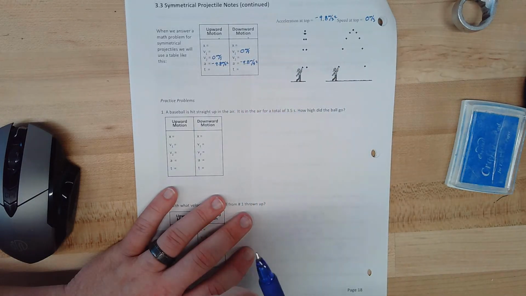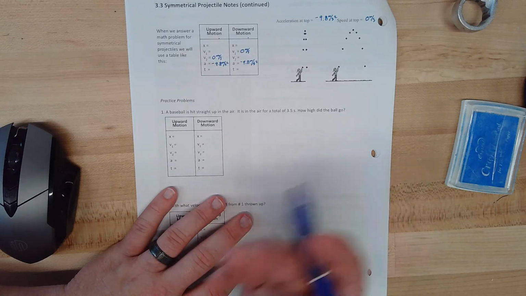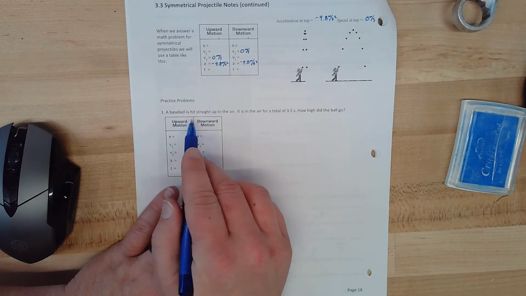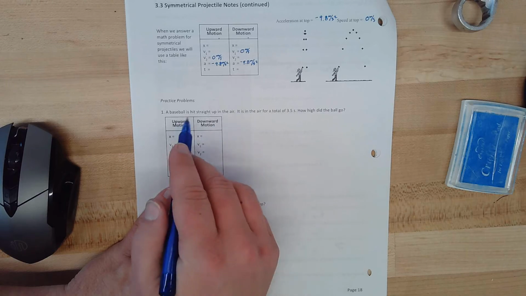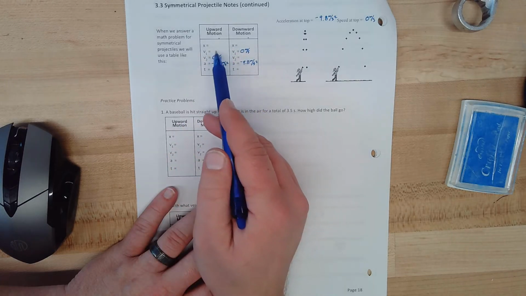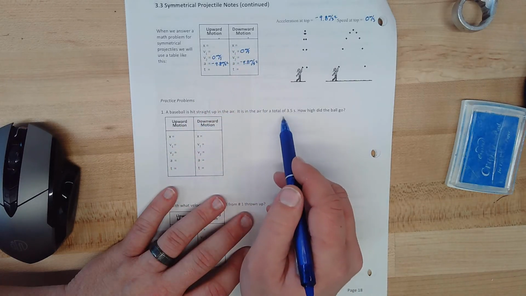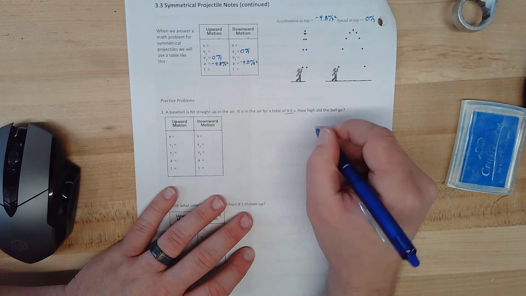Now, let's see how this affects a problem that we might have. A baseball is hit straight up into the air. That's one of the ways that we're going to tell you it is a symmetrical projectile. It's in the air for a total of 3.5 seconds.